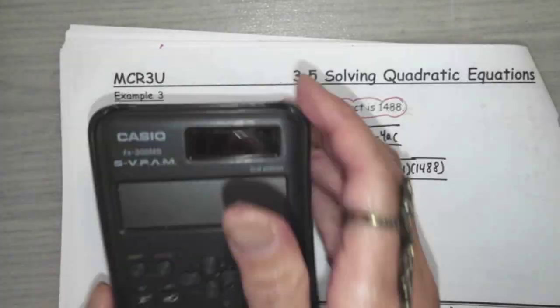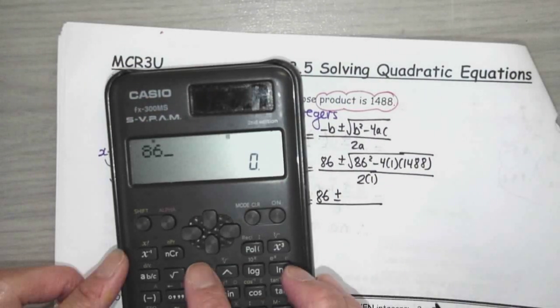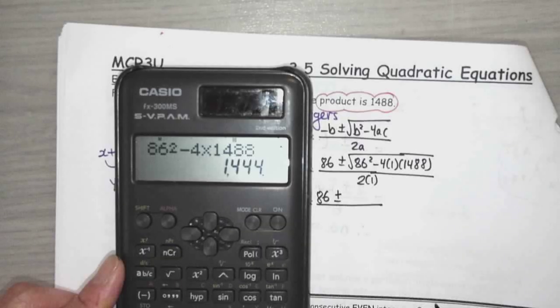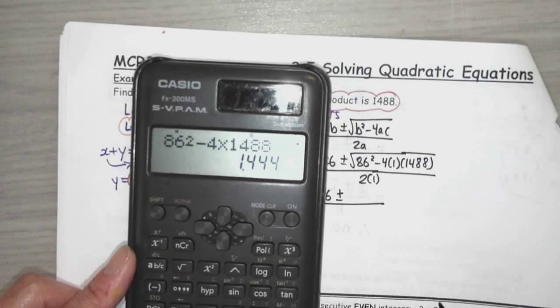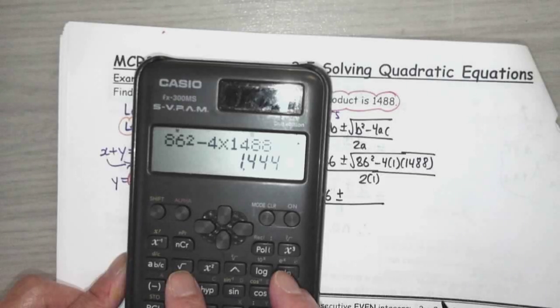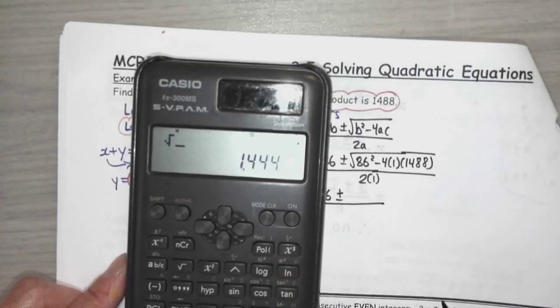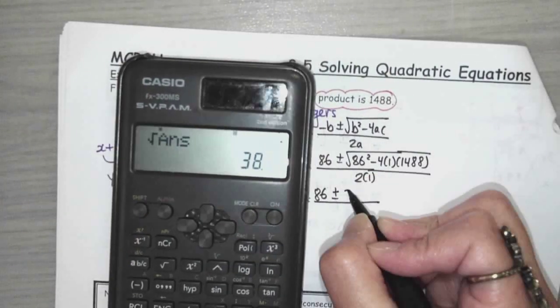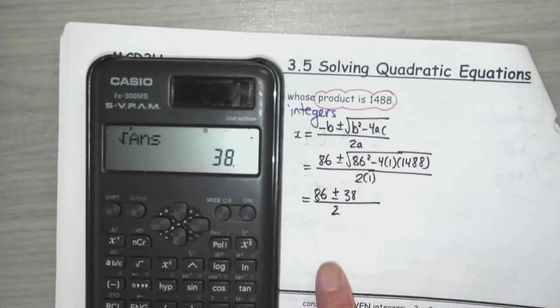So learn how to use this. 86 squared minus 4, I don't have to do times 1, but 1488 equals 1444. I'm going to right away, without copying that number down, press the square root button. So square root, when I press equals, it means it took the answer, and you're going to get 38. Okay, pause, keep going, and do the next step there.